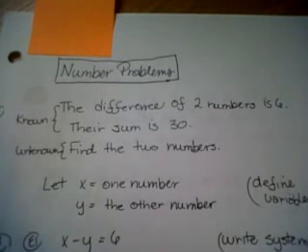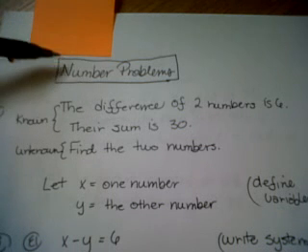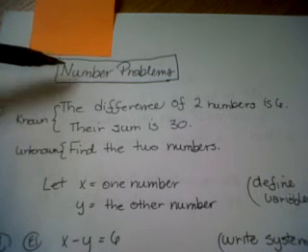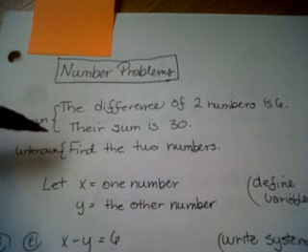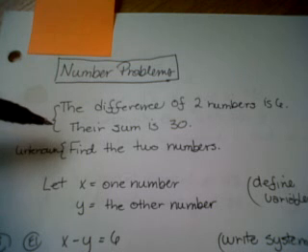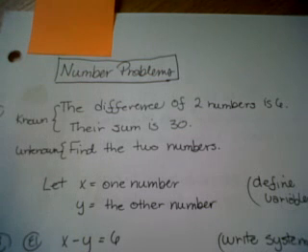So the first type of example that we might see are number problems. Number problems might be like this. The difference of two numbers is 6. Their sum is 30. Find the two numbers. Now we've done these type of problems before, but only using one variable. In this section, we are doing this using a system of equations, which means we need two variables.